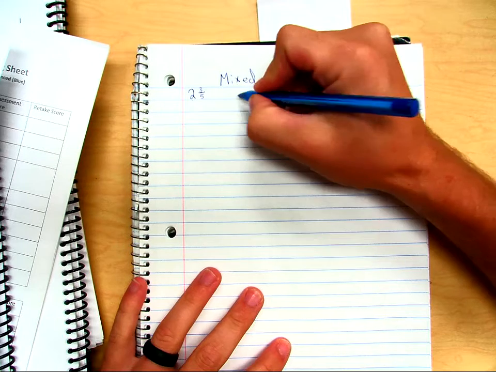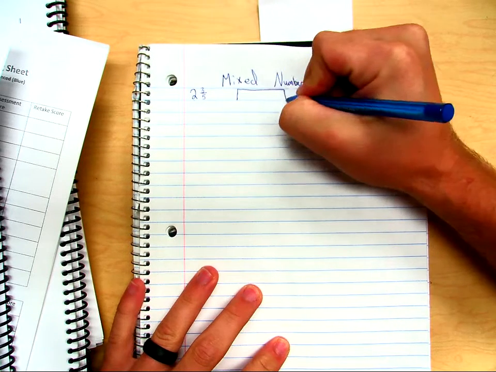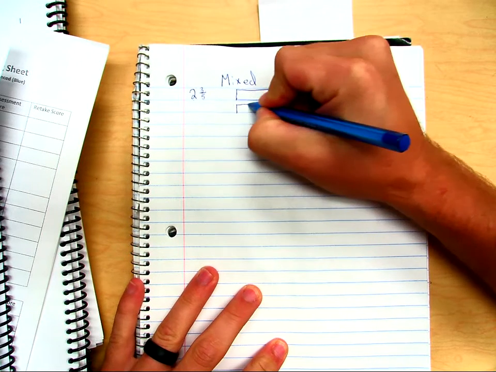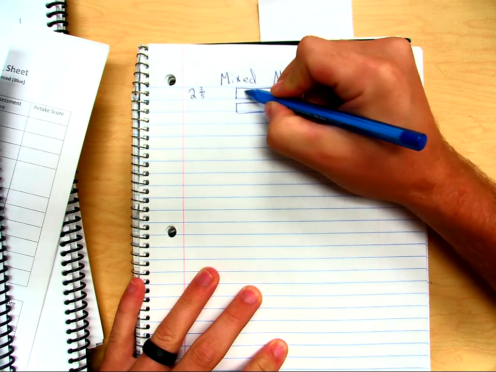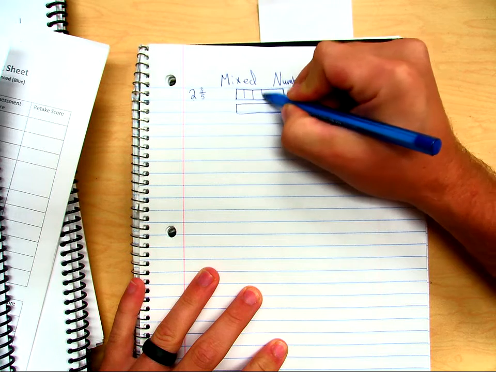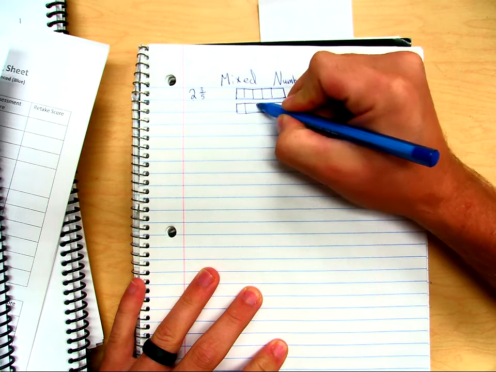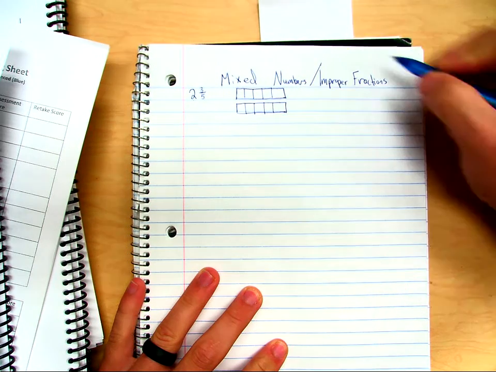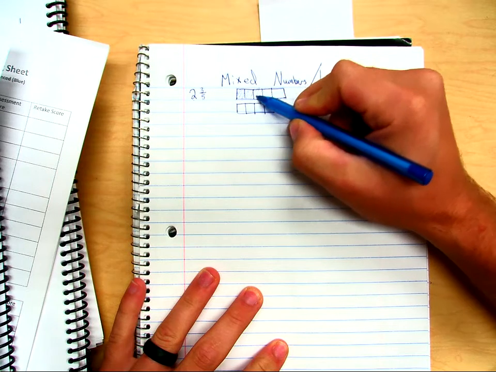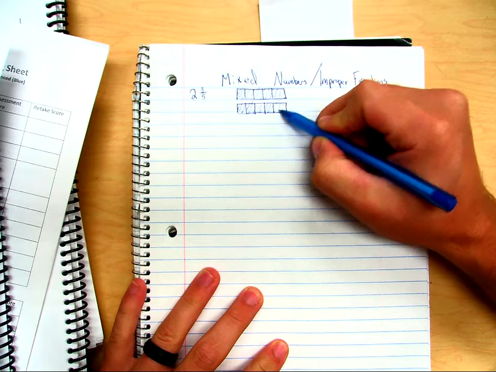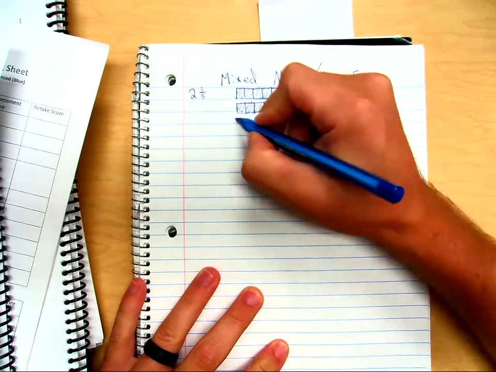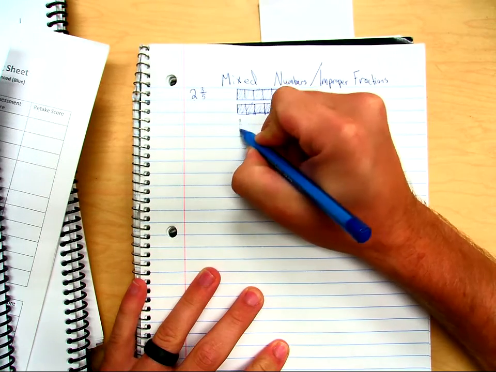What that would look like visually would be 2 wholes, and my denominator is 5, so it tells me there's 5 parts in a whole. So that means I have 2 wholes and 3/5 of the next whole.